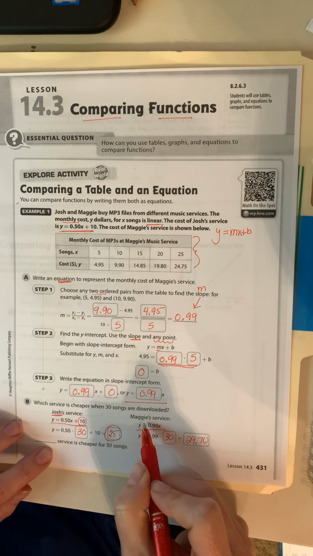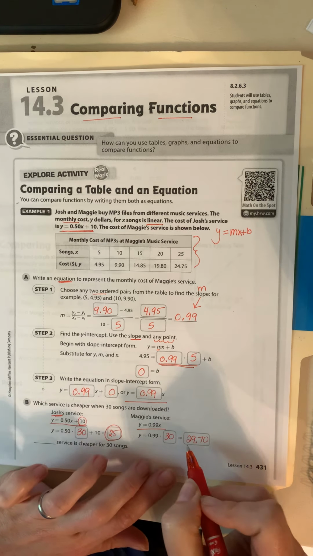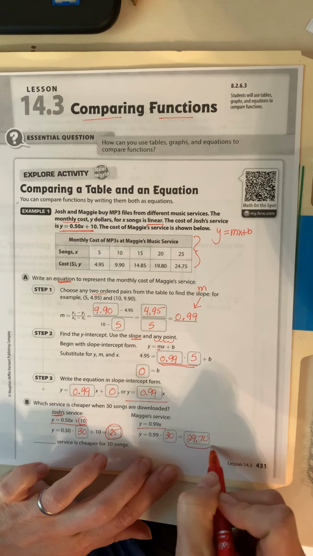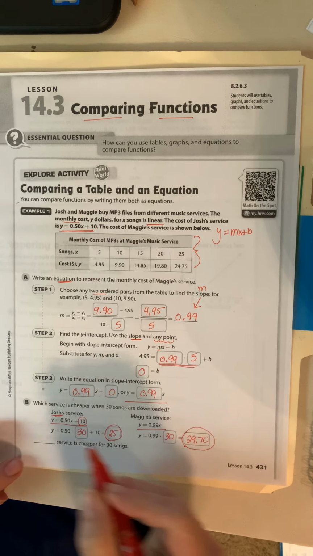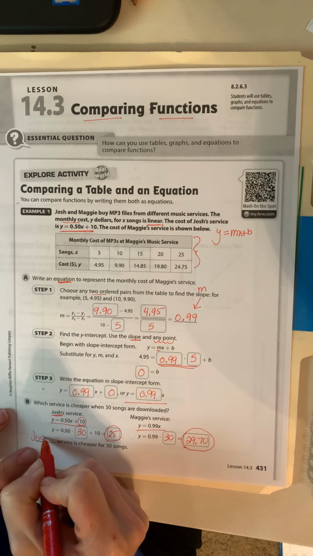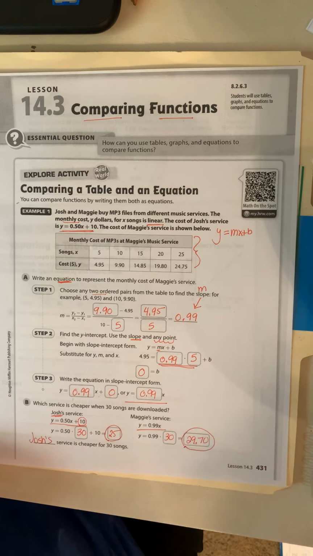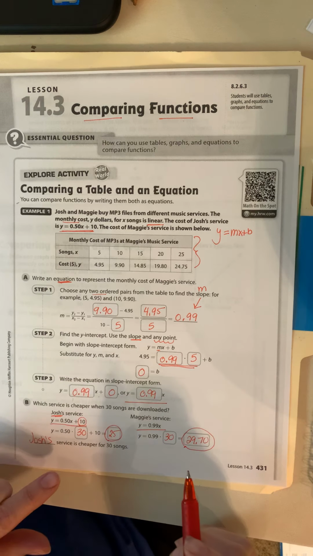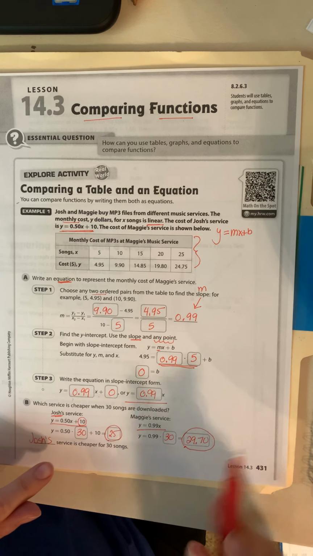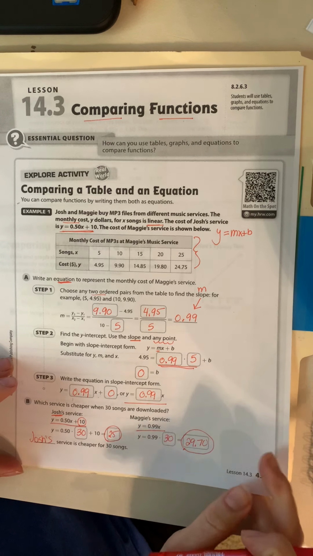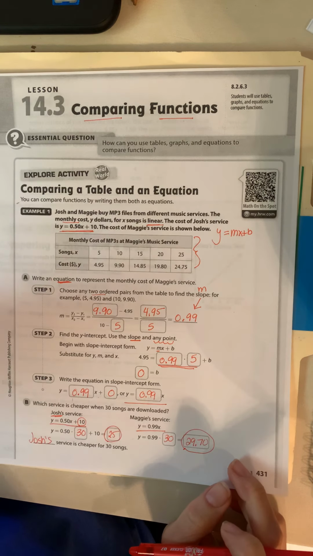If Maggie buys 30 songs, she is going to pay $29.70, which means Josh's service is cheaper. We want to keep those things in mind so that we can compare the different costs or which one's going to be cheaper or more expensive over the long term.